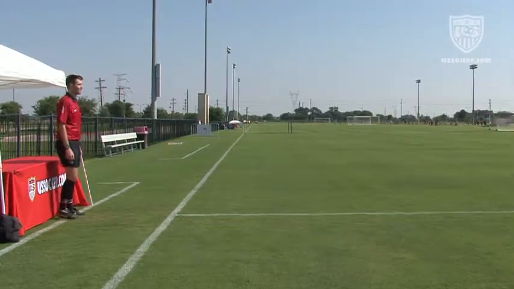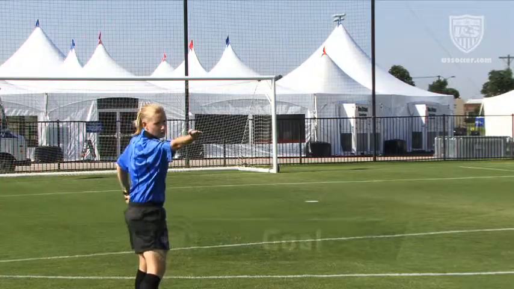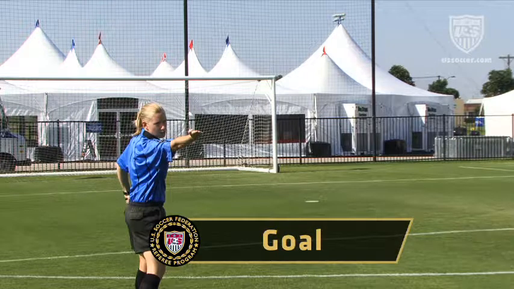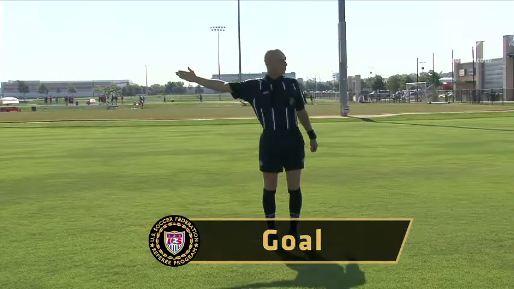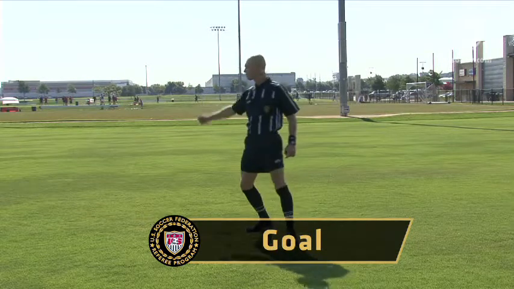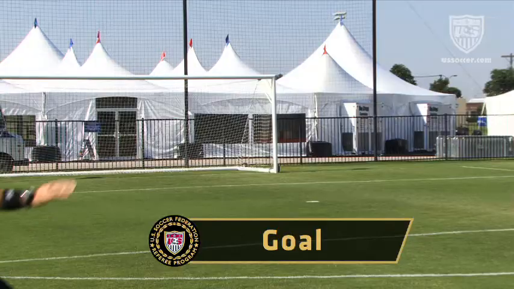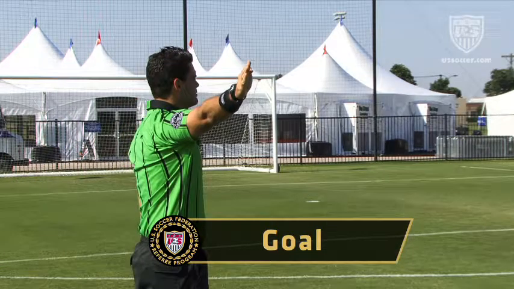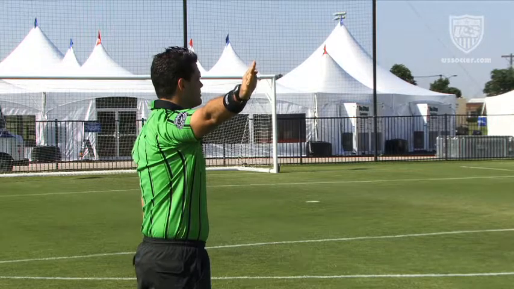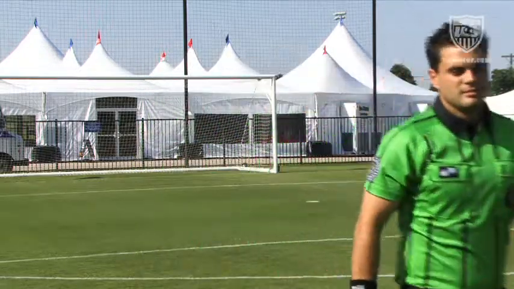The signal for a goal is for the referee to turn and point upfield towards the center mark. Before signaling, the referee's attention should remain focused on the area in front of the goal to observe player reactions. Next, the referee should make eye contact with each member of the officiating team, specifically with the lead assistant referee, to ensure that no infractions have taken place. Once this has been completed, the referee should signal accordingly.